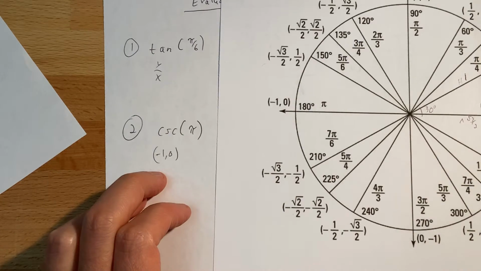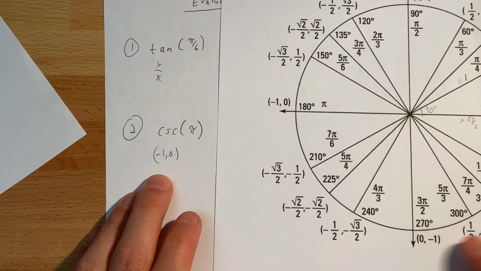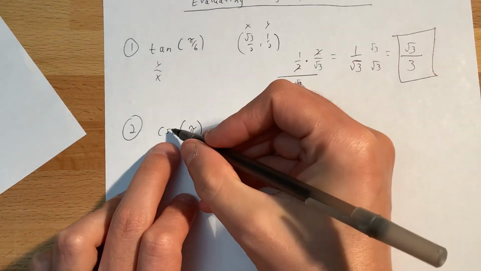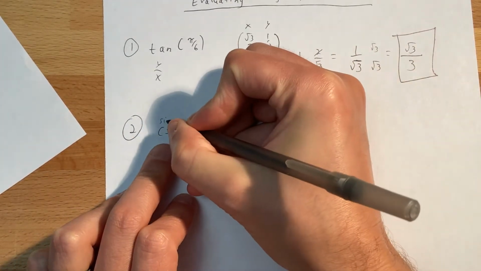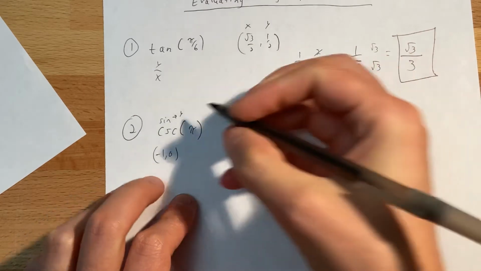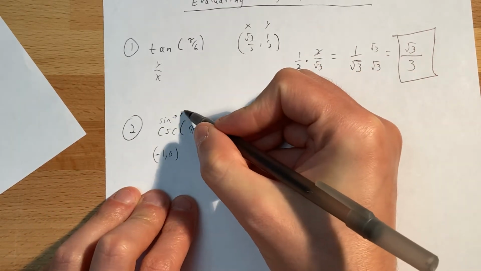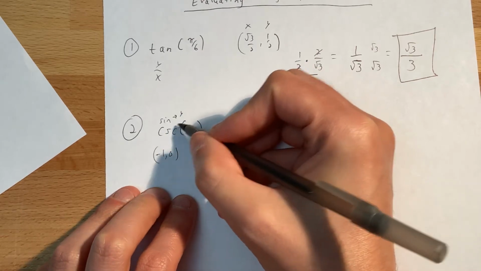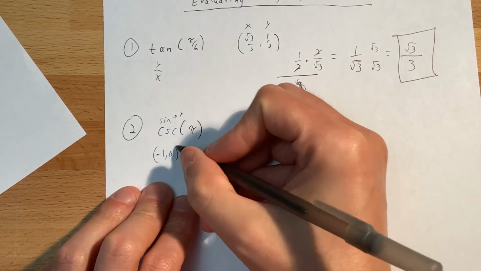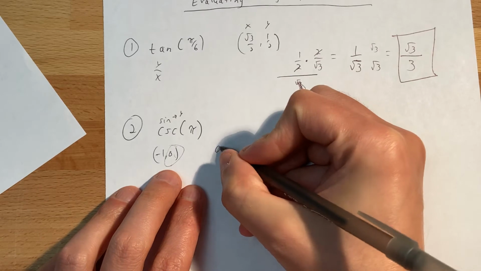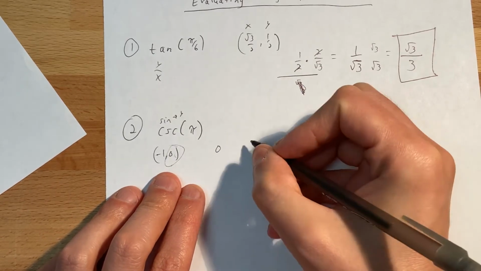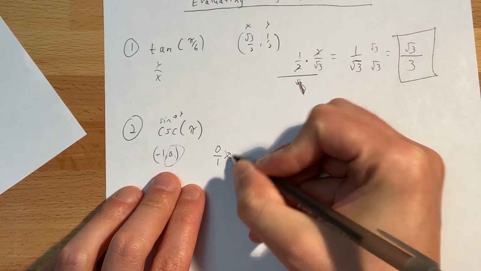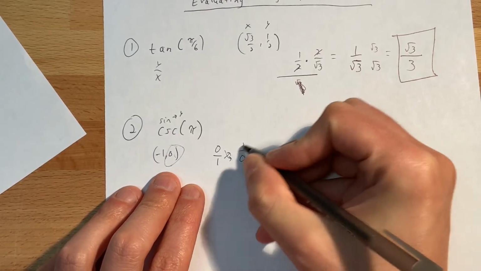Cosecant, the reciprocal of cosecant. What is the reciprocal of cosecant? Is it sine or cosine? Cosecant is the reciprocal of sine, which is the y value. So we're going to take the y value and flip it upside down, right? Because cosecant's the reciprocal. Reciprocal means flip upside down. So the y value is 0. So we need to take its reciprocal. So 0 is technically over 1. So then when you flip it upside down, it's 1 over 0.